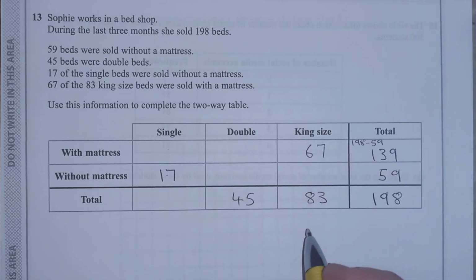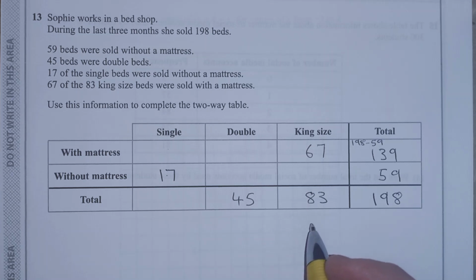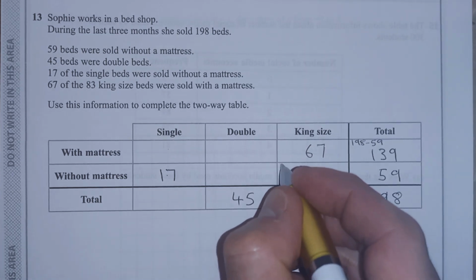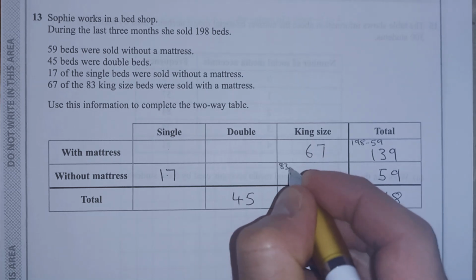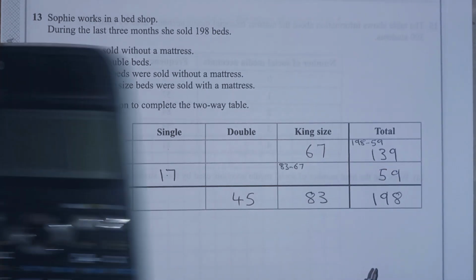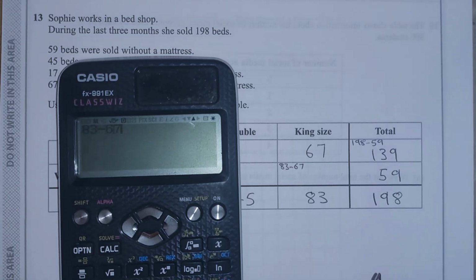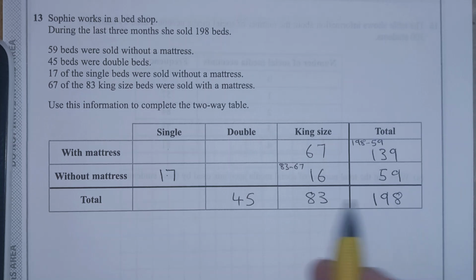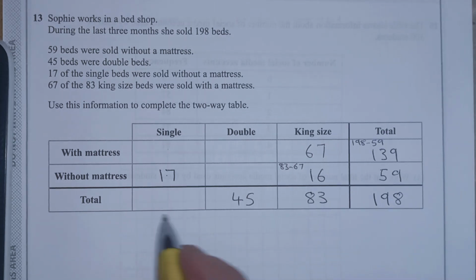Right, now we want to look for a row or a column that's only got one number missing. So let's start with this one here. This is going to be the 83, the total, minus the 67, which gives us 16.